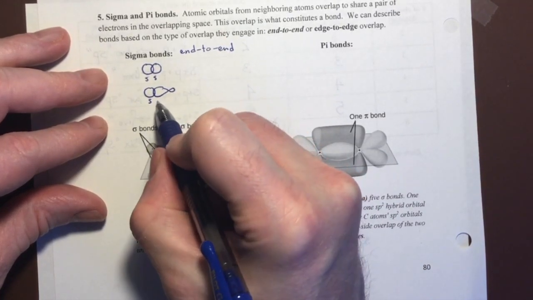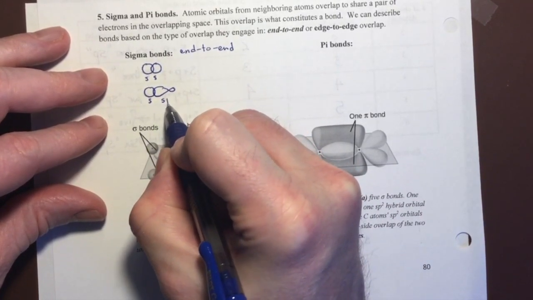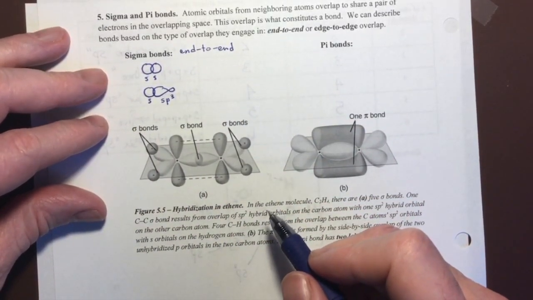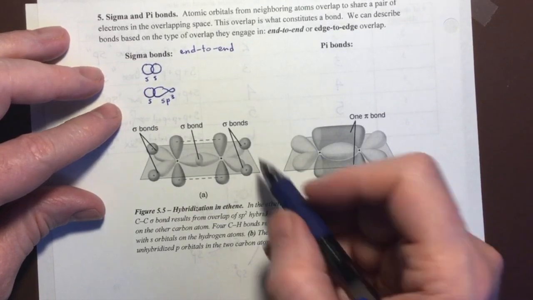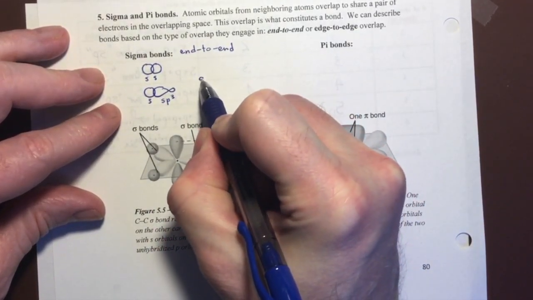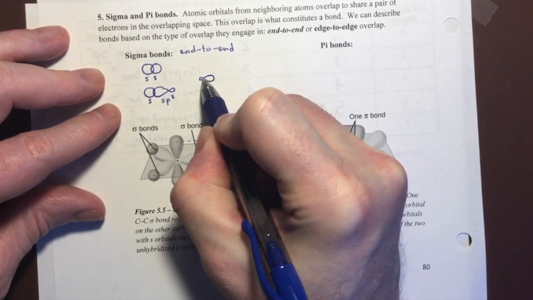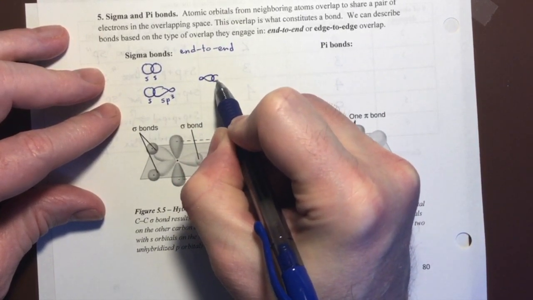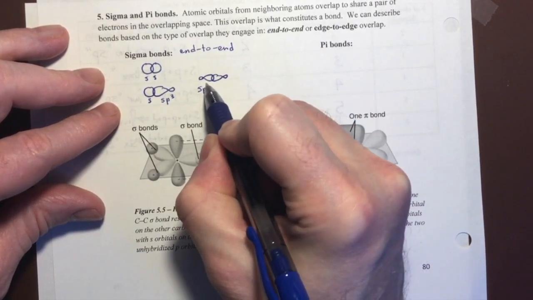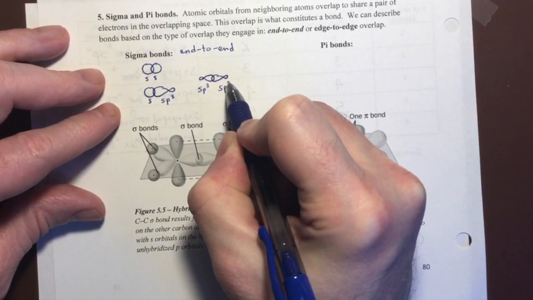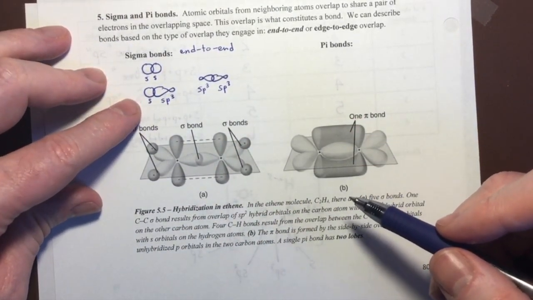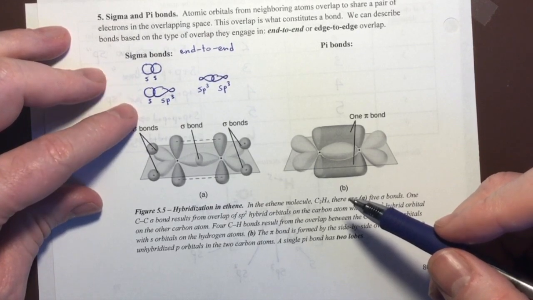So for example, if I had an s orbital overlapping with an sp3 hybrid orbital, they can overlap like that. Or I might have a couple of hybrid orbitals, maybe a couple of sp3 orbitals, overlapping end-to-end. And that's called a sigma bond.